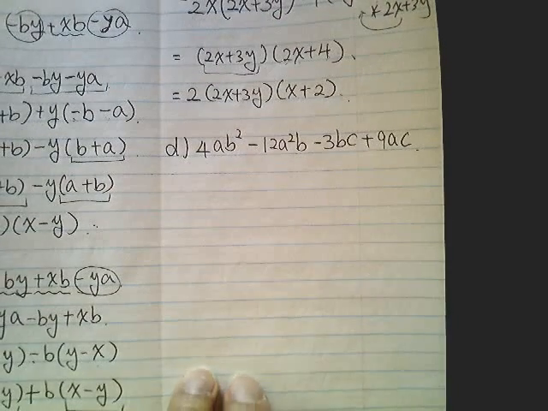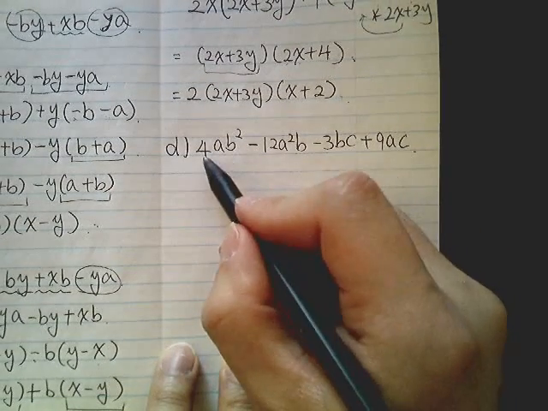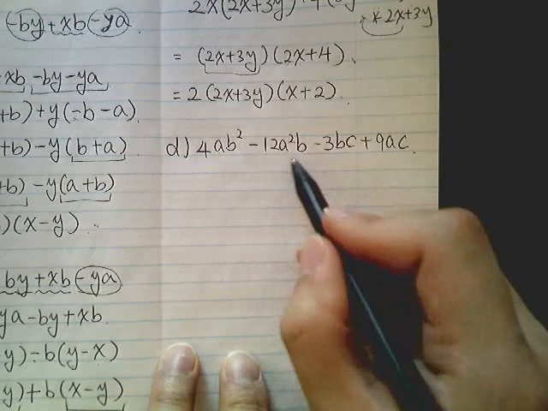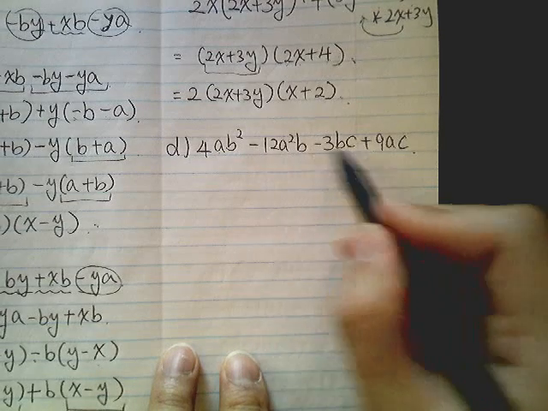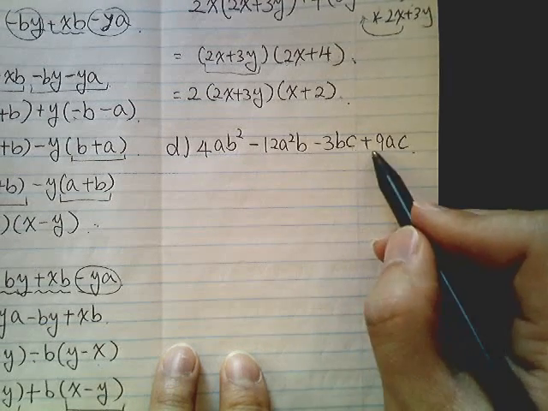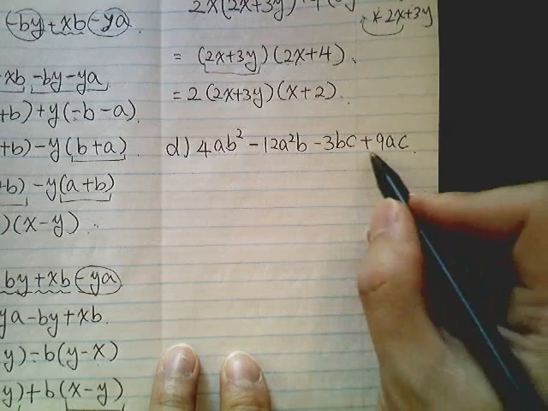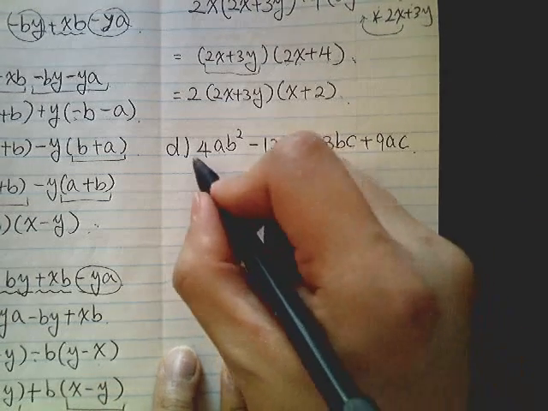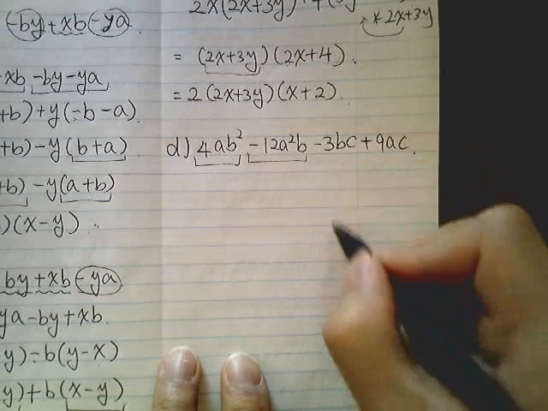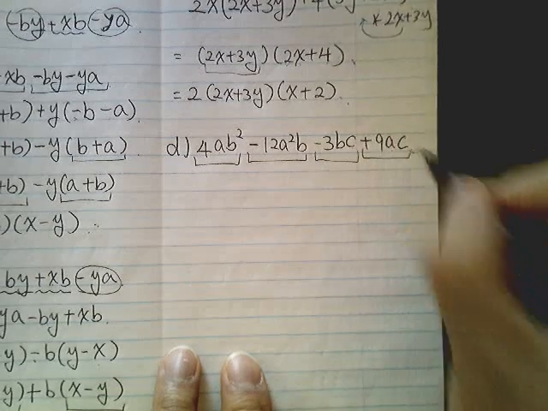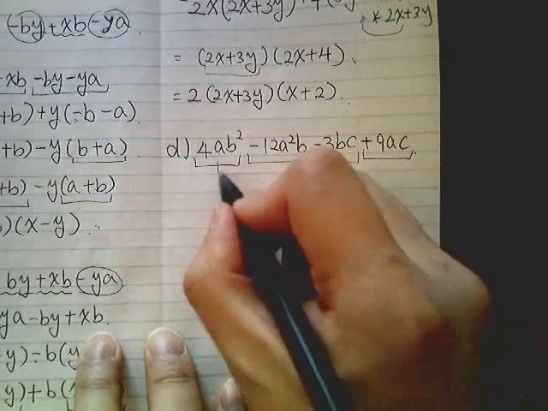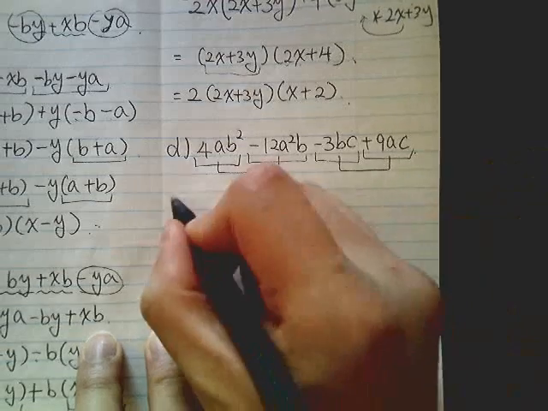Okay, now D, same thing. I have 4ab squared, negative 12a squared b. I have minus 3bc and then plus 9ac. So these two have common terms. These two have common terms. So what I'm going to do is pair these two and these two.